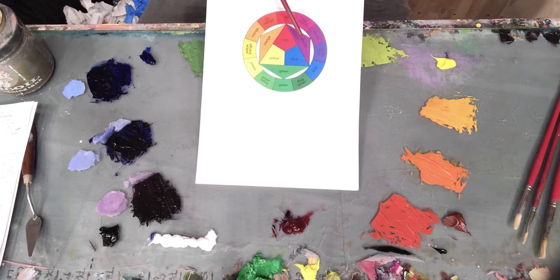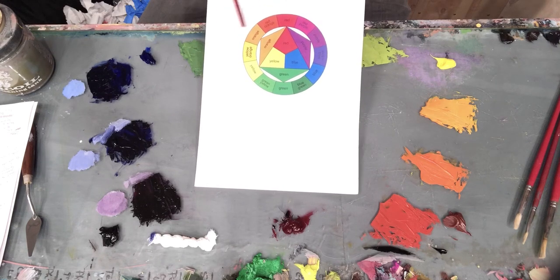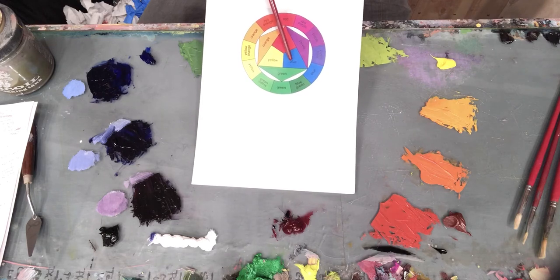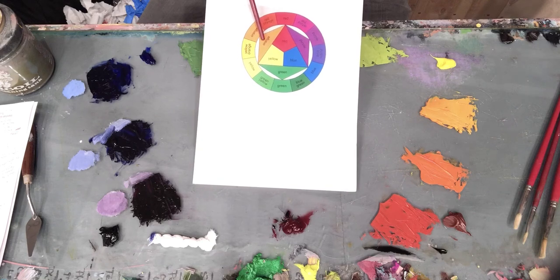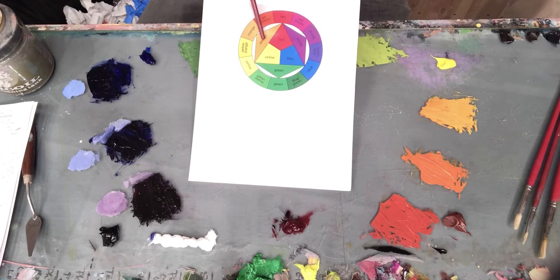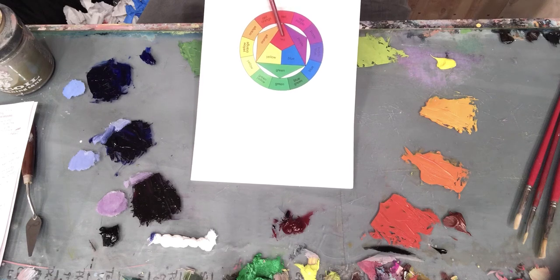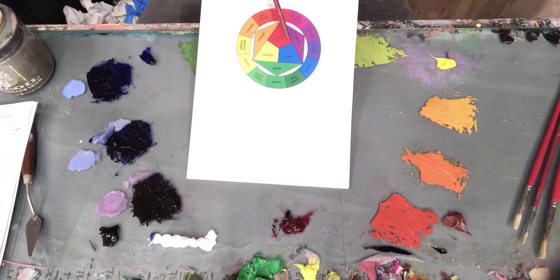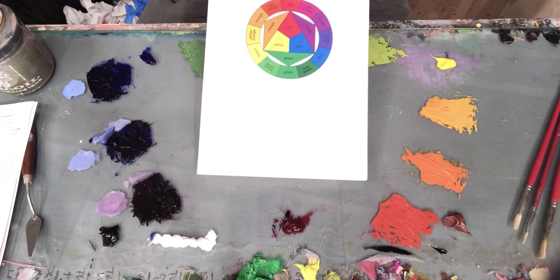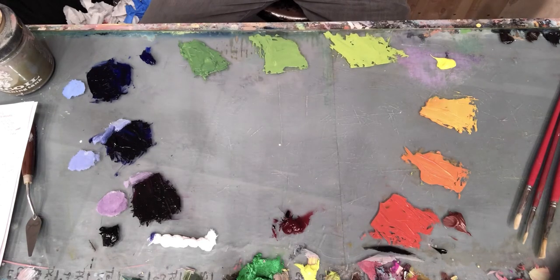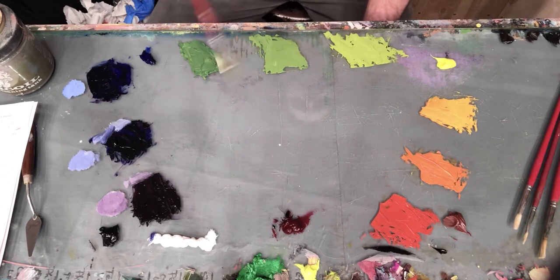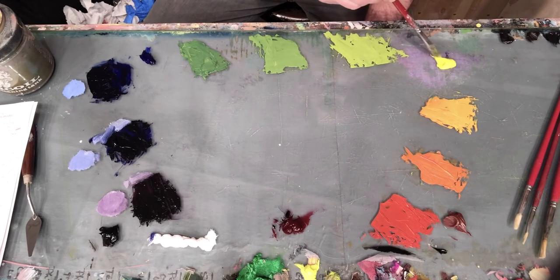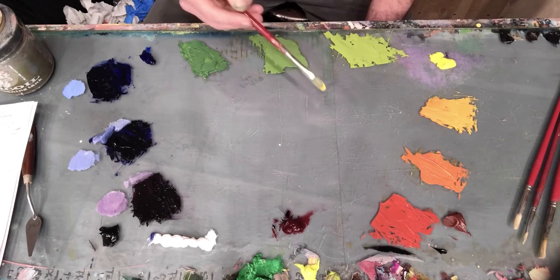So a complementary color is going to be a primary color with the opposing secondary color across from it on the color wheel. So blue and orange are going to be complementary colors, green and red will be complementary colors, and yellow and purple will be complementary colors. So when you mix these colors together, it will neutralize or kill the saturation, and we'll keep talking about that here in a little bit, but I just wanted to kind of show you just while we're here.